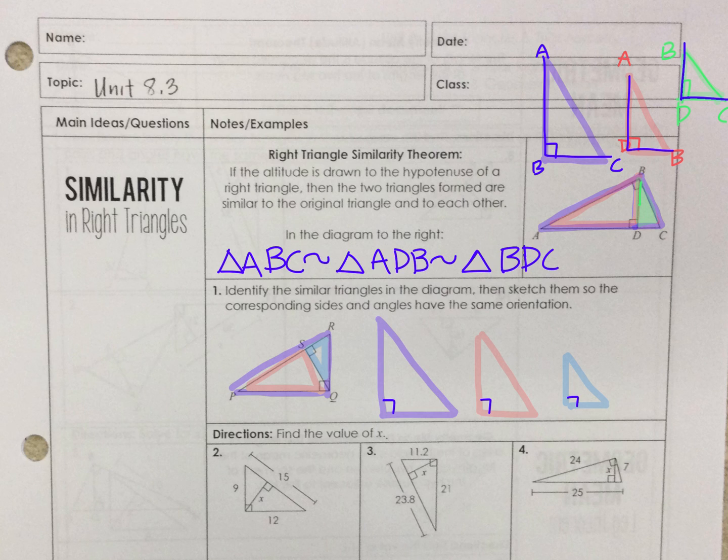So the right angle on the big purple one is a Q. The peak up here is a P, which makes this one an R. The right angle on the red one would be the S. Its peak is a P, and its other side is a Q. The right angle right here on the blue one is an S. The peak goes up to Q, and the other is an R.